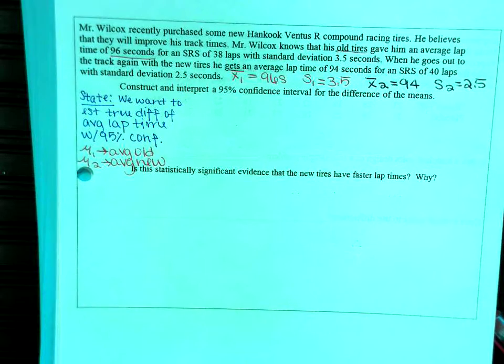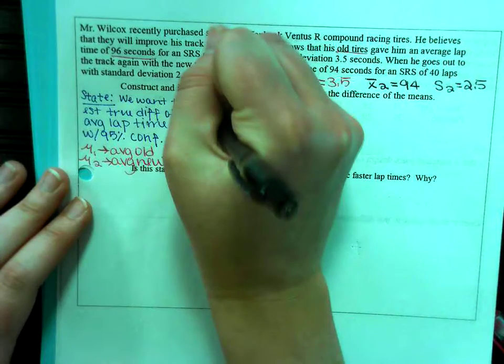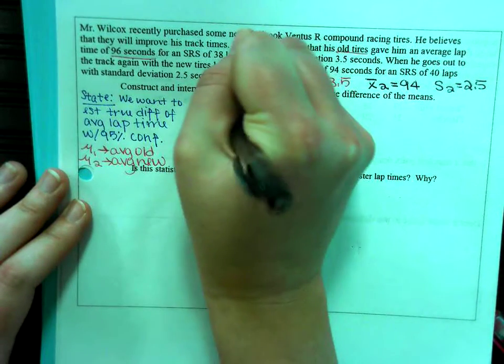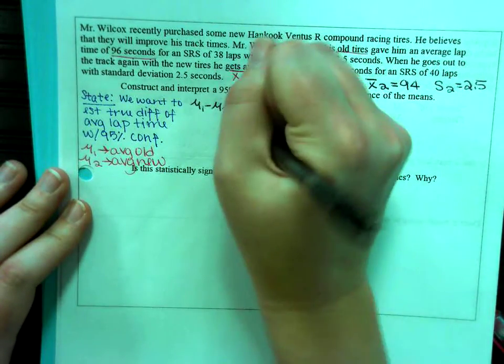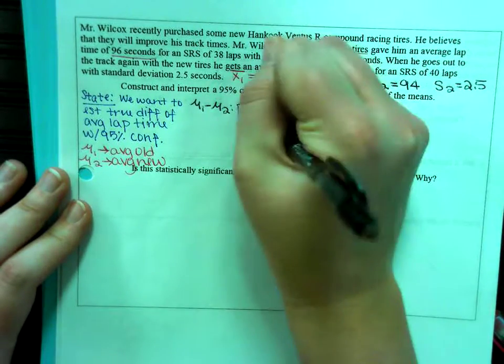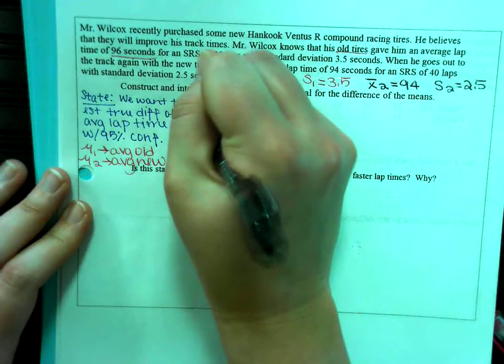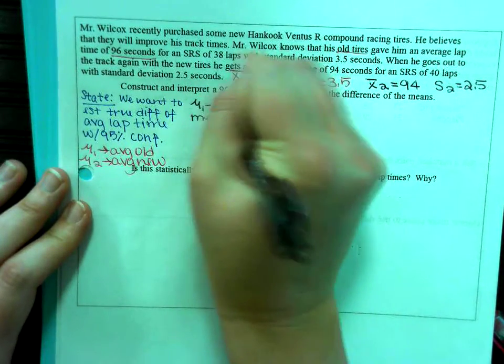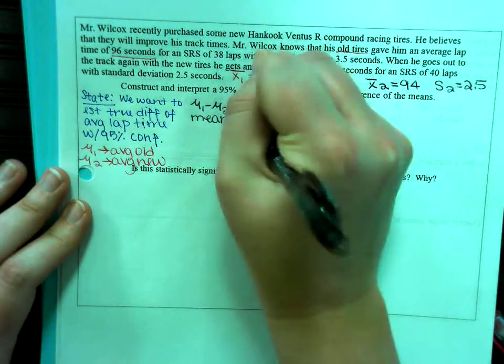Yeah, so the difference, old minus new, old is slower minus new, so it's going to be a positive number, but that means that the new tires give us a faster time. Oh, because the old one is bigger. Yeah. So when we do mu1 minus mu2, it should be a positive number. A positive number means faster new tires.